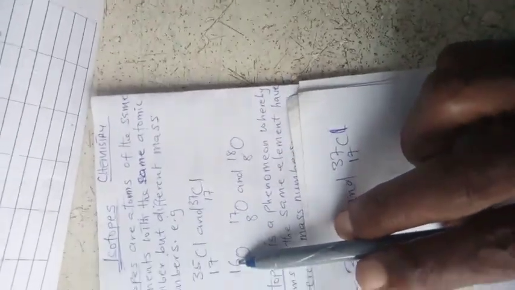That is why they have the same atomic number. Look at oxygen. Oxygen has 16, 17, and 18. They are different mass numbers, but they have the same atomic number, 8.